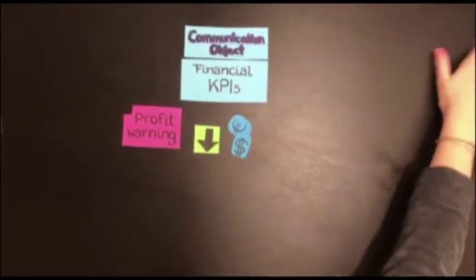Next one is the profit warning. It is a public announcement made by a company to shareholders and others, warning that profits for a started period will be much lower than had been expected.